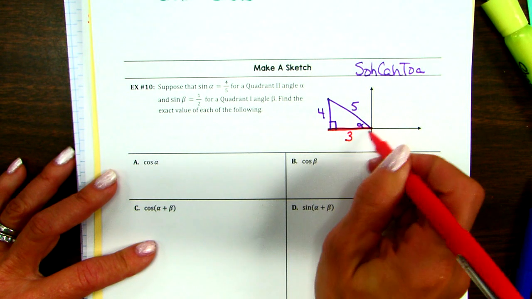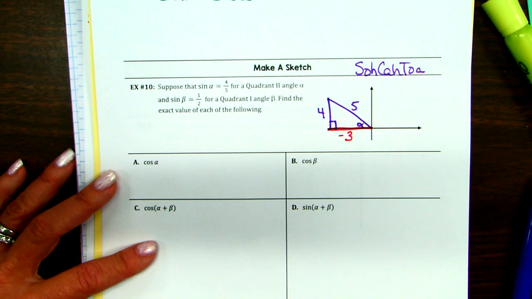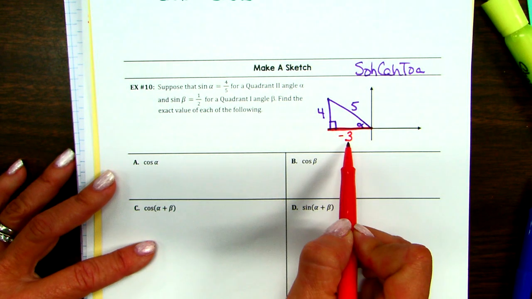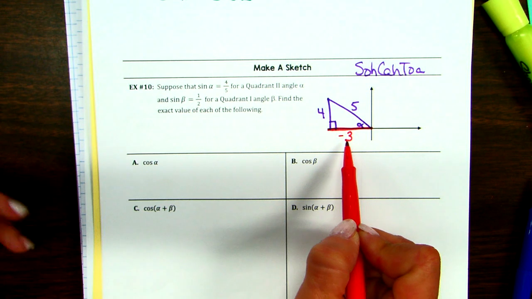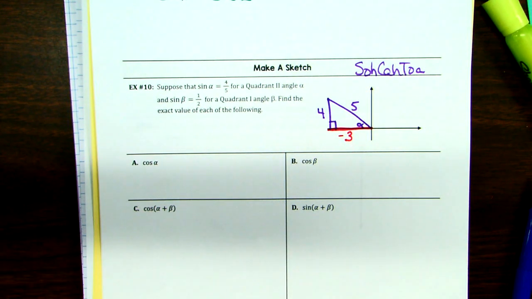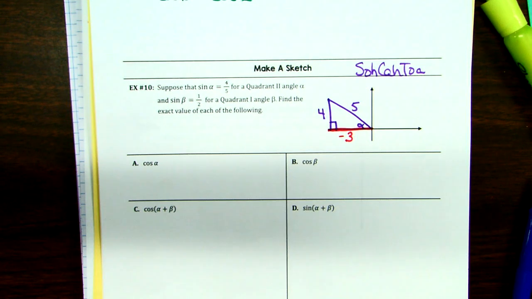This is going to the left of the origin, so it is negative. Don't forget, anytime you go to the left or down on the coordinate plane, you have to make it negative. If you didn't remember that this was a 3, 4, 5 triangle, Pythagorean theorem, you would find the same answer. And we'll do Pythagorean theorem on another problem in a second, but that's where that came from.